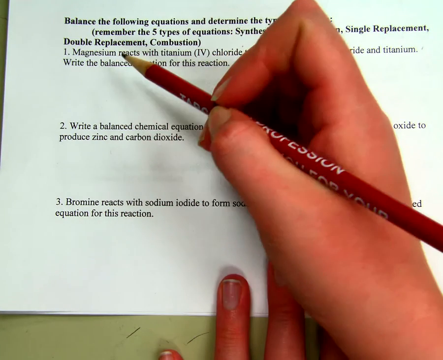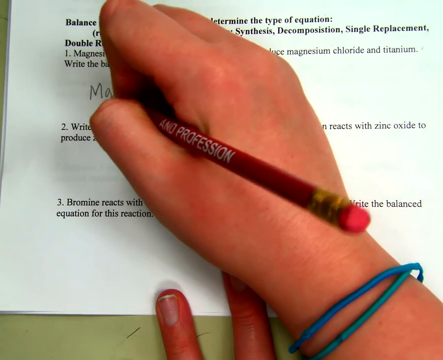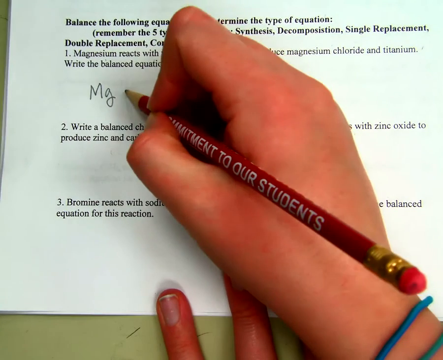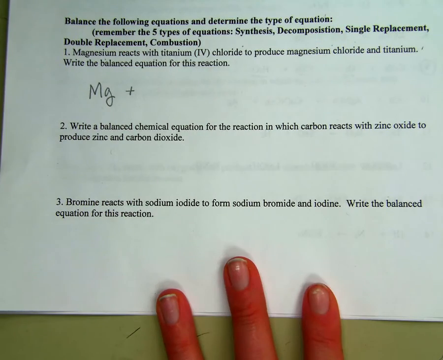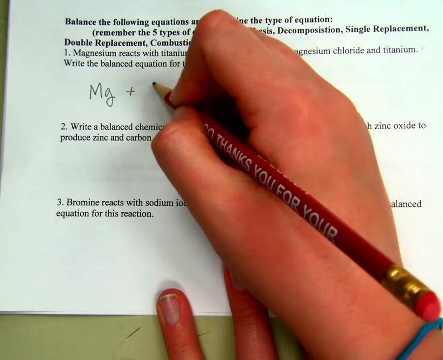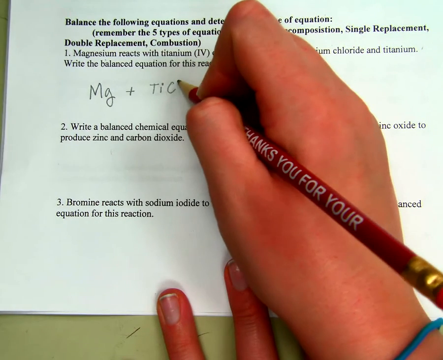First, I'm simply going to write in my symbols. Magnesium, I know that that's Mg, right from my periodic table. When it says reacts with, that means we're going to put a plus sign in between. Next, we have titanium 4 chloride. Titanium being Ti, chloride being chlorine.